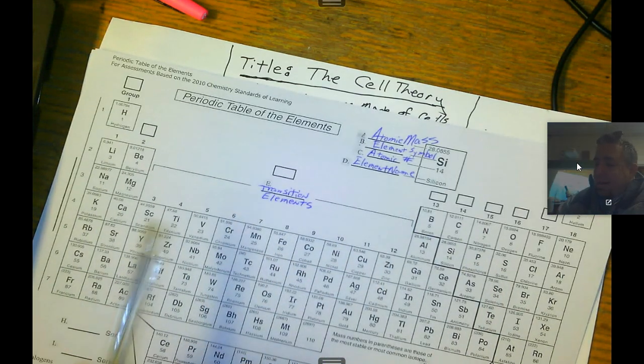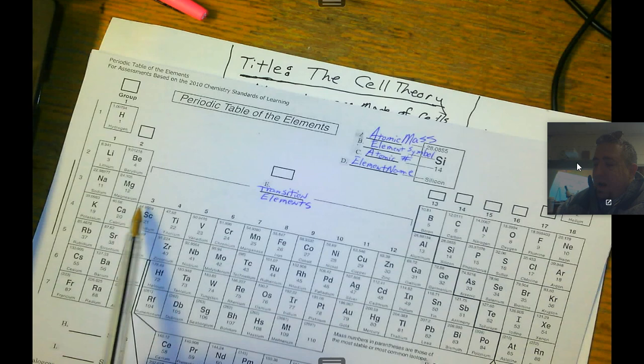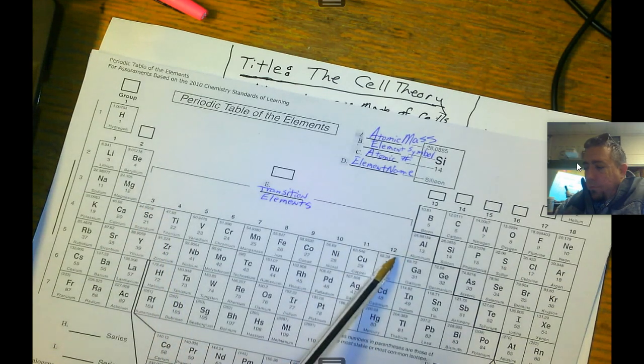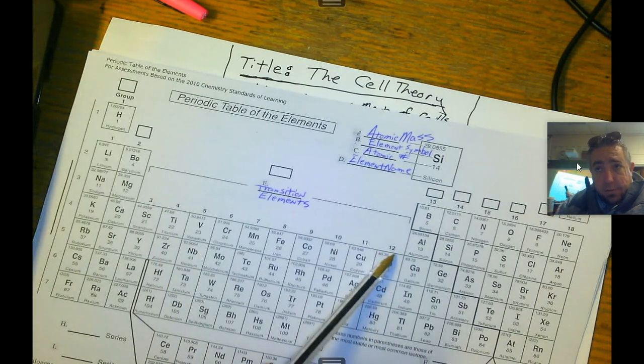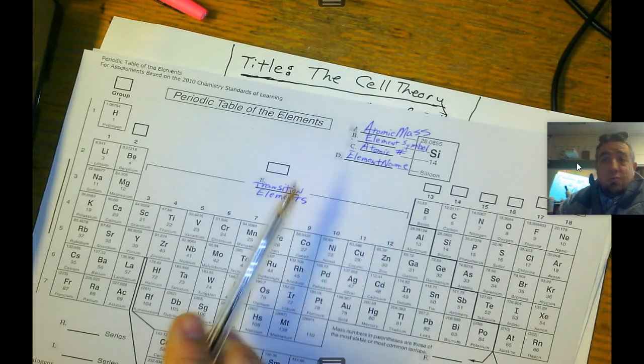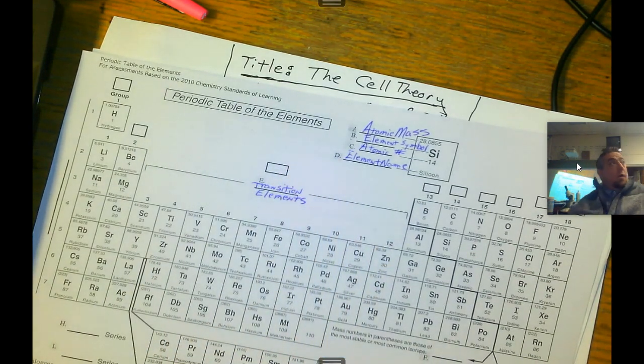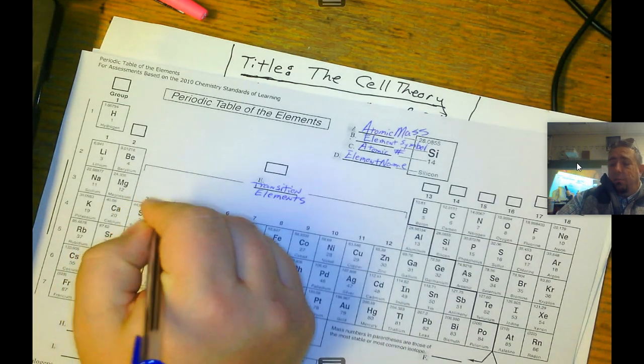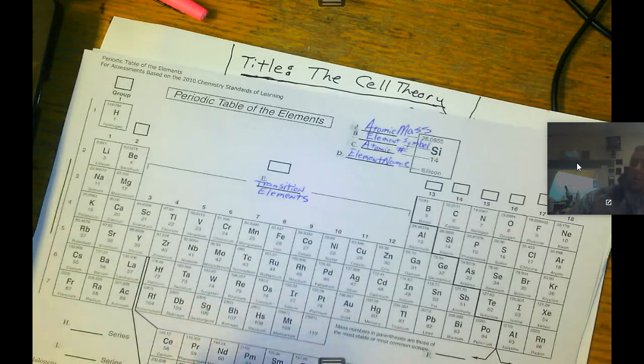So everything basically from family 3 to family 12 is a transition element. That's why on these periodic tables, and you can't see it on that one, but if you look in your book, they're designated like 1A, 2A, then it skips. And these right here have the B's by them. But they are the transition elements.